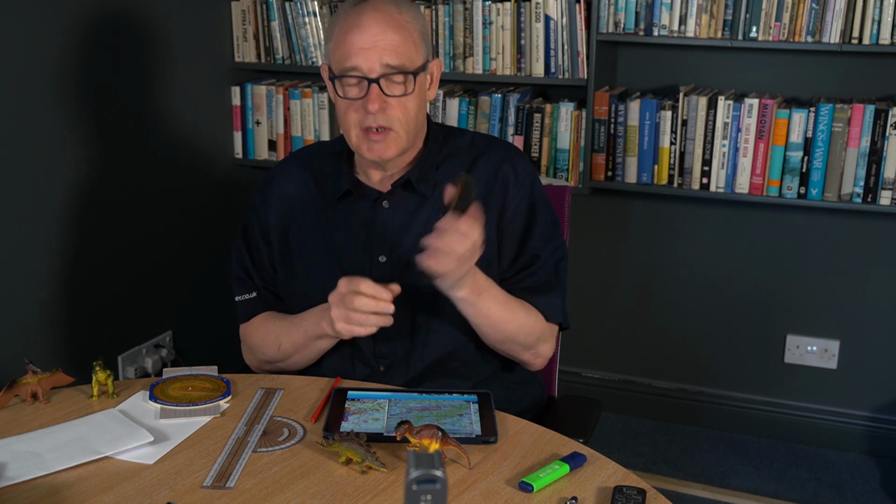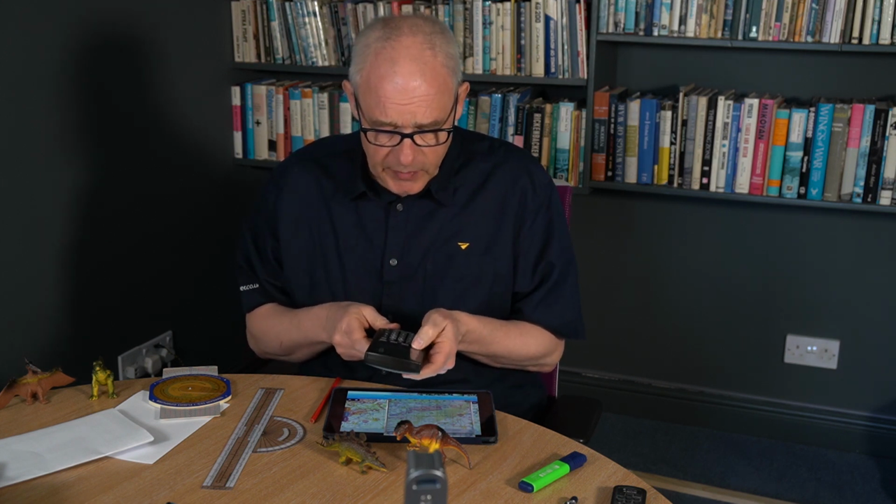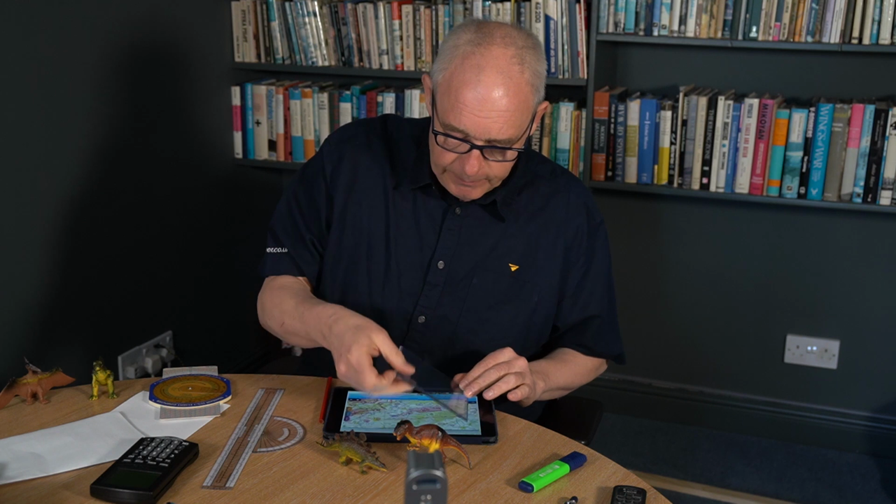Now, if you're really modern, you want to get into the top technology, you could use one of these calculators that's got all sorts of other things on it. This is one from ASA, and I would show you how to use it, but I don't know how to use it because that's technology, isn't it? Who would use that? Anyway, so there you go.